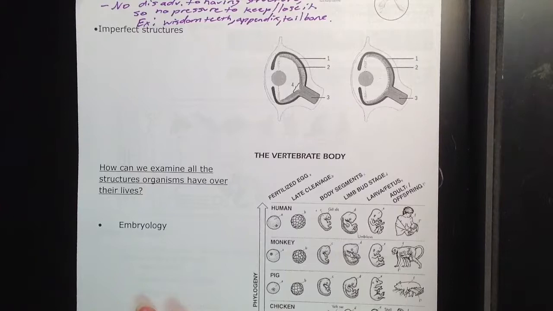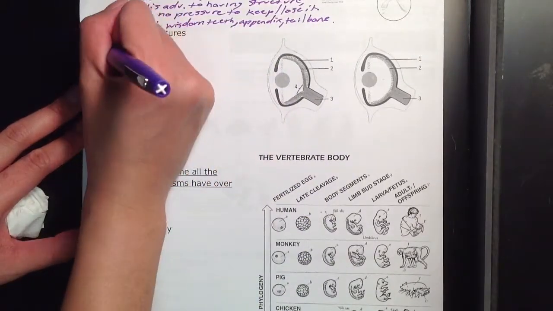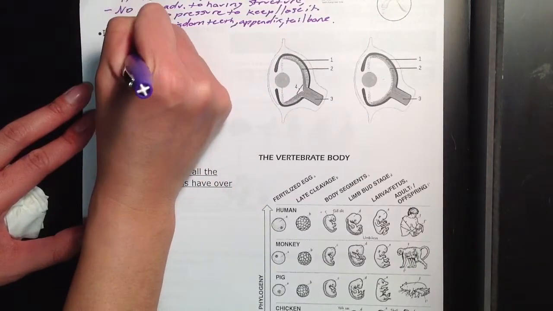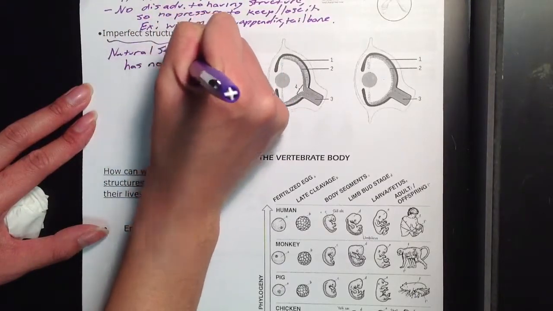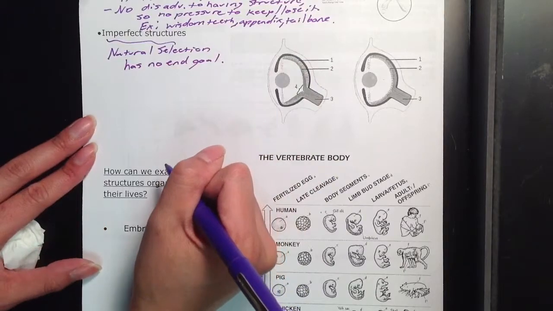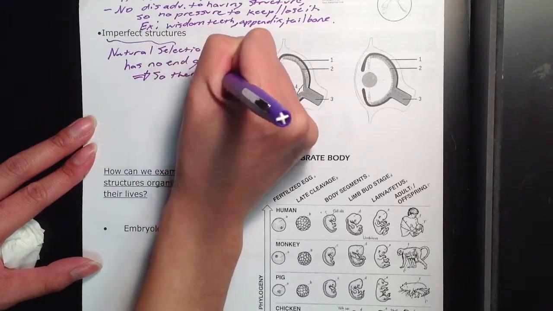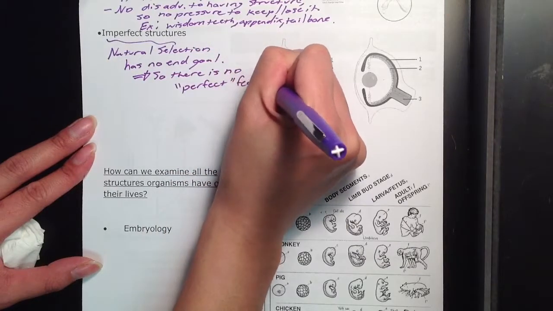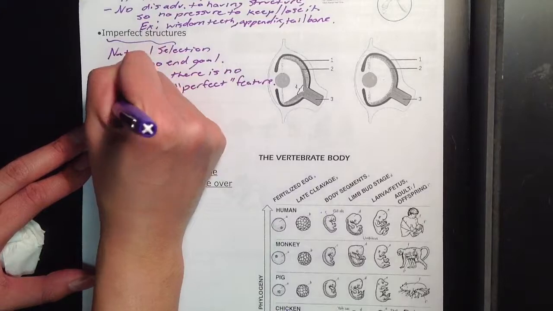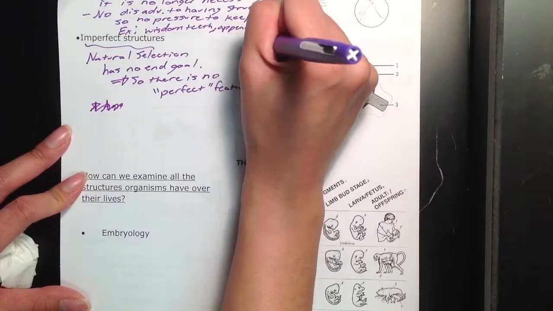And the last thing is the idea of imperfect structures. Imperfect structure is the idea that natural selection has no end goal. So there is no perfect feature, such as our eyes. Our eyes are not perfect. Examples would be our vertebrate eye.